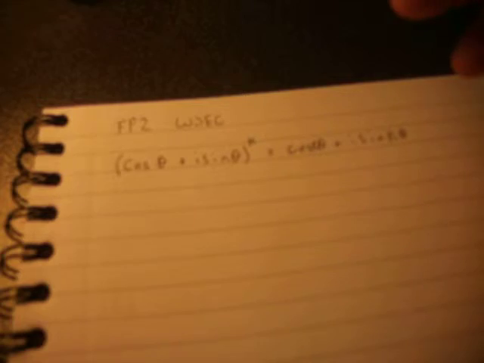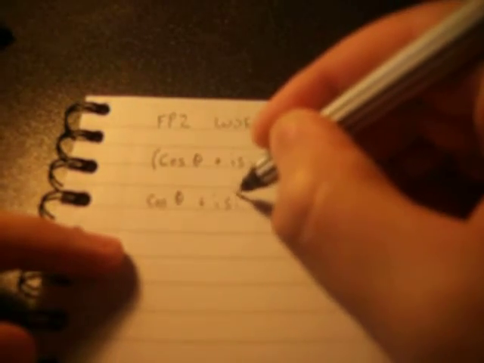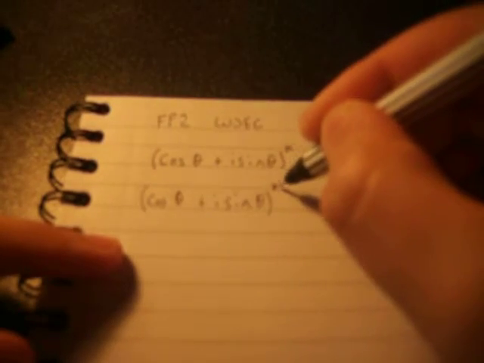So what we're going to do is start by writing out the result we're after, and that is (cos theta plus i sine theta) all to the power of k plus 1.